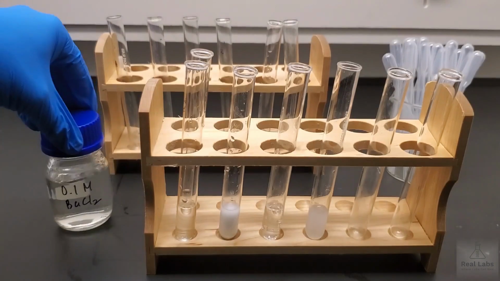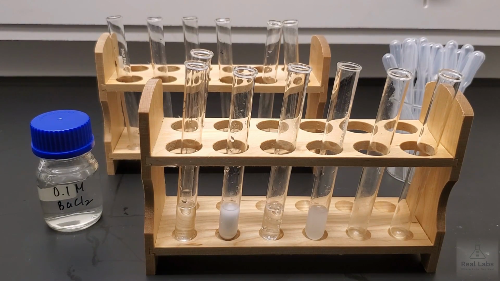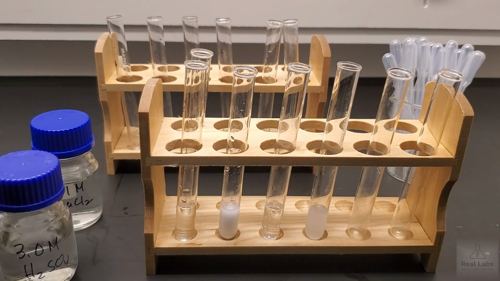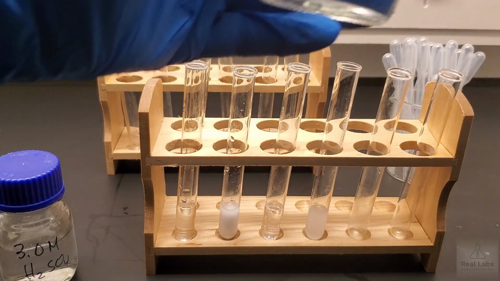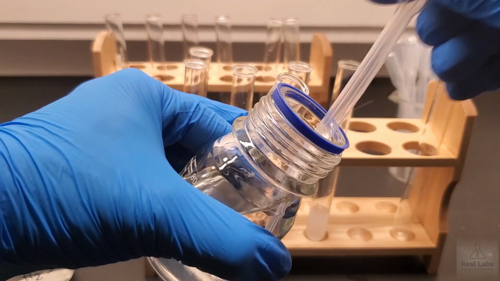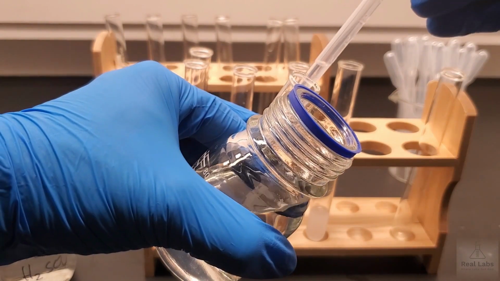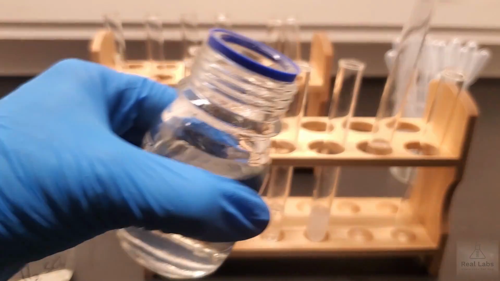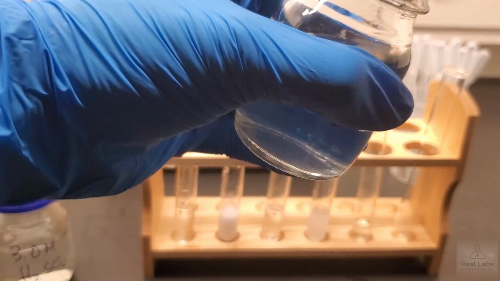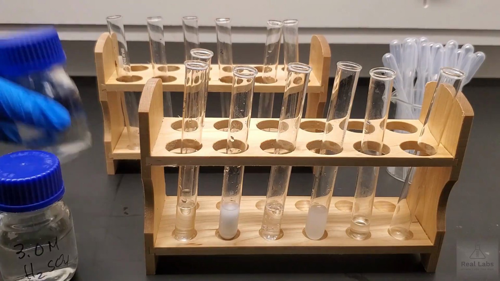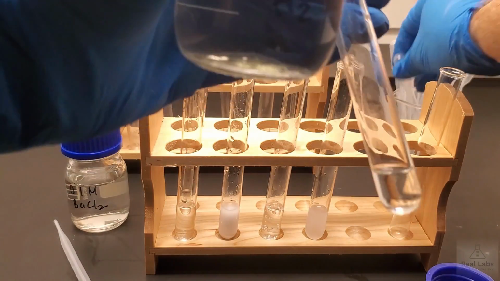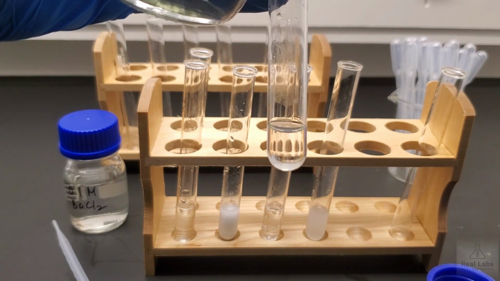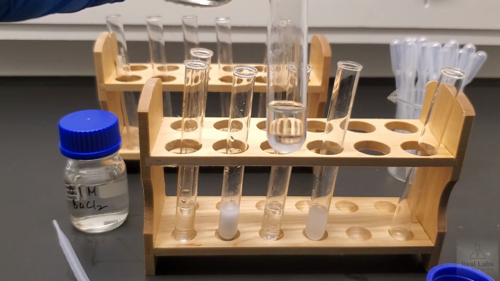We're going to get our barium chloride system and 3M sulfuric acid. We're going to add the barium chloride. And then we're going to add our sulfuric acid. I'm going to try and keep the test tube in shot as we add the second component so you can see what happens clearly. But I'm using the same technique as I did adding any other liquid to the test tube.